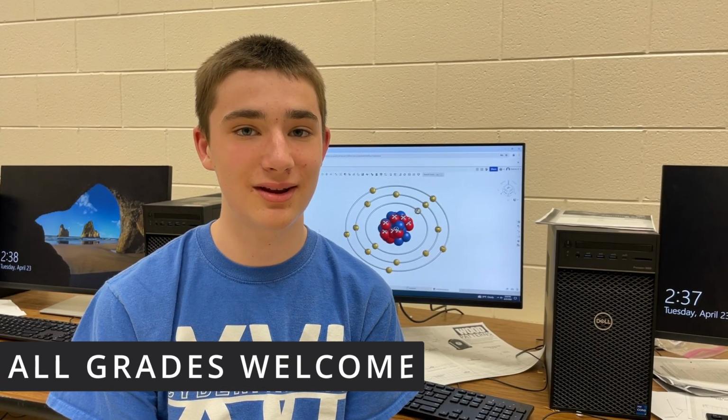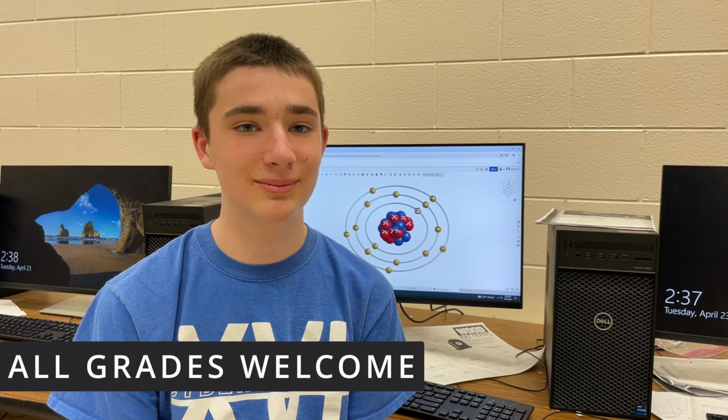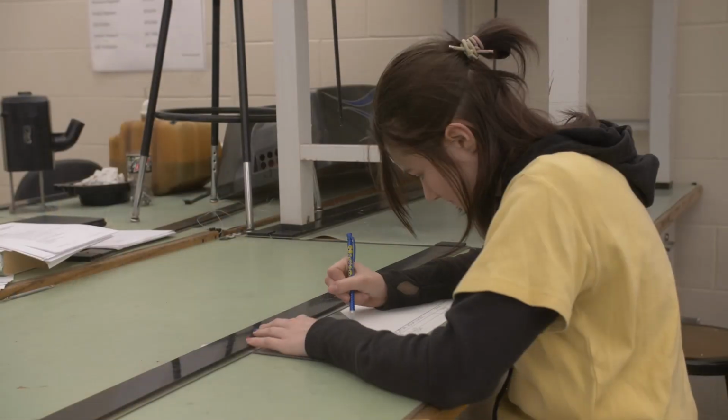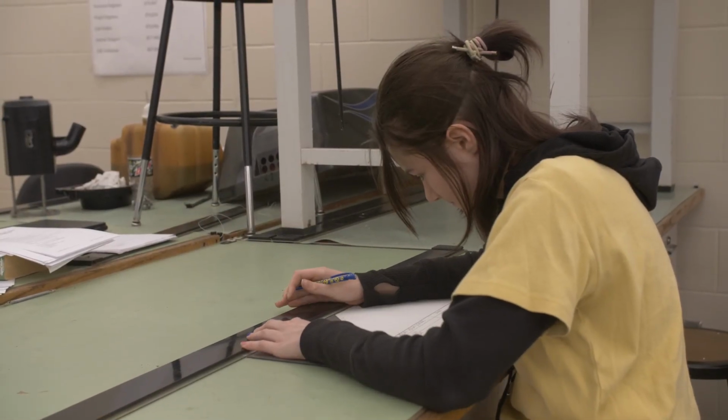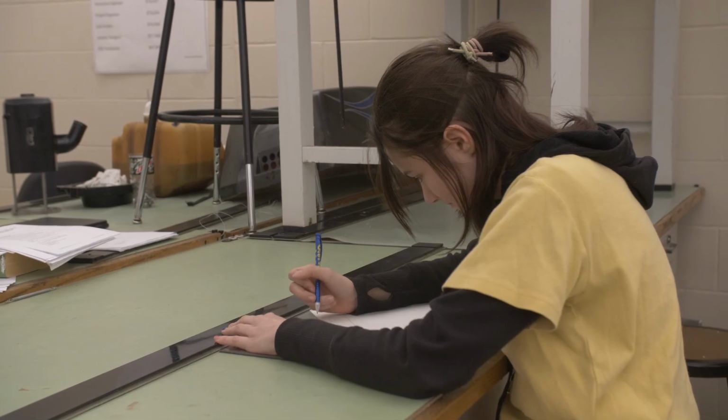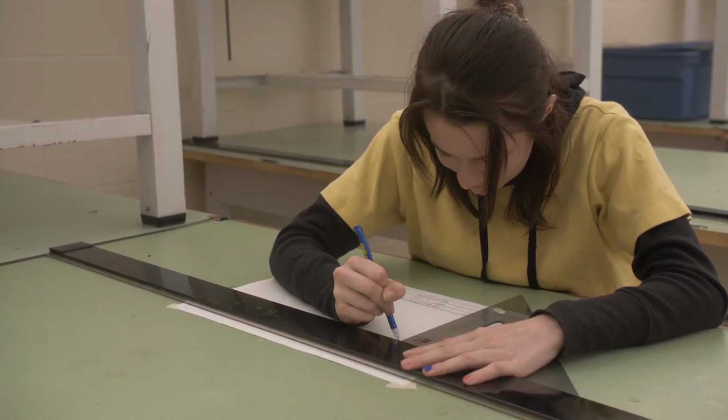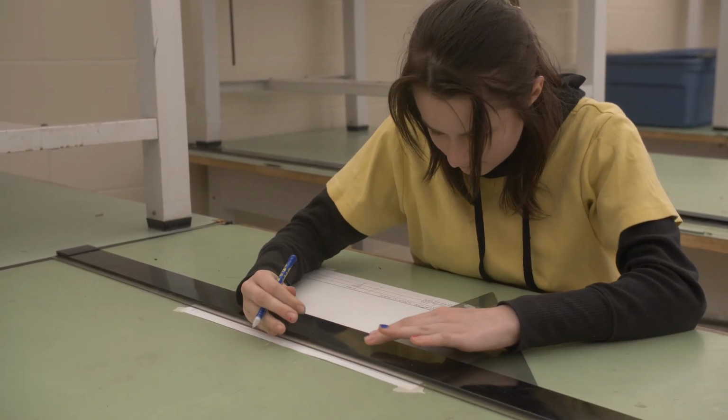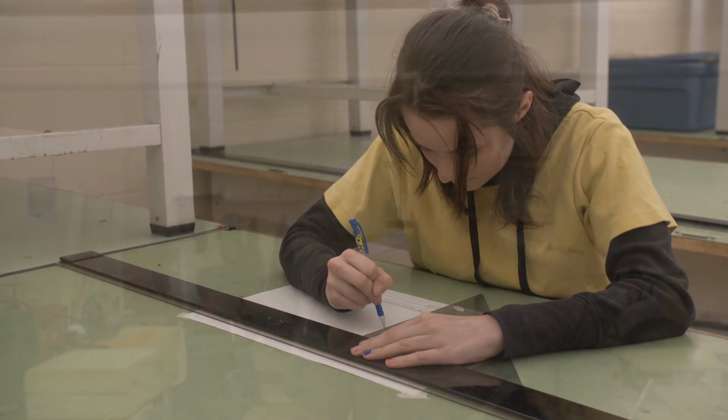This is a good class for those interested in engineering, and all grades are welcome, and it's really fun. Students who take AutoCAD gain skills in mechanical and architectural drafting and design. We start off the school year doing board drawing with paper and pencil on drafting tables, learning how to draw two-dimensional mechanical parts, top view, front view, side view, and interpreting what those views look like.